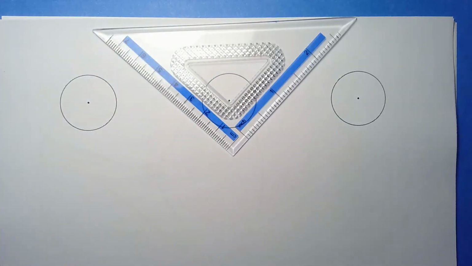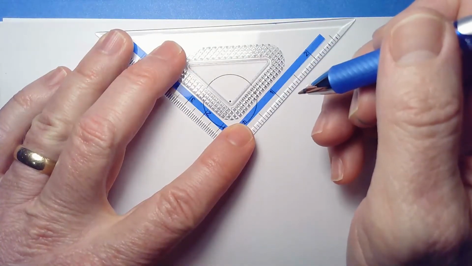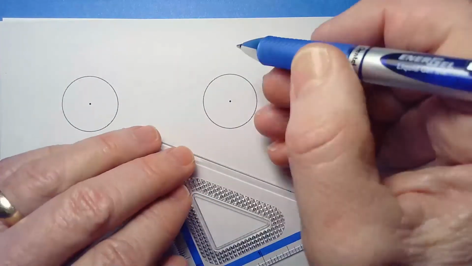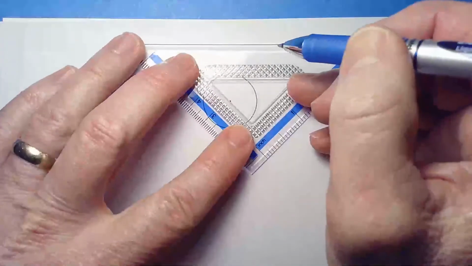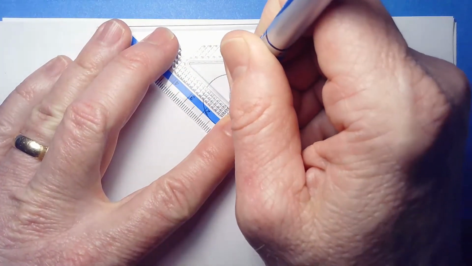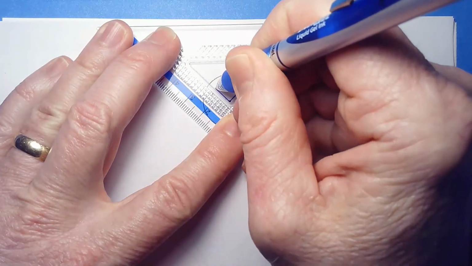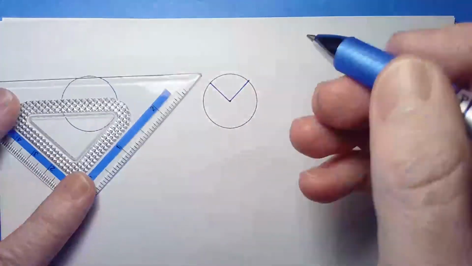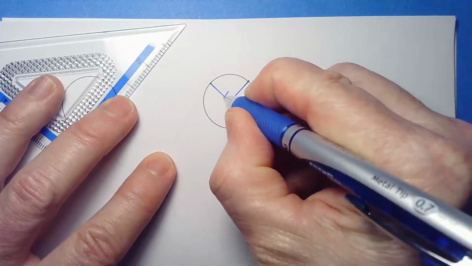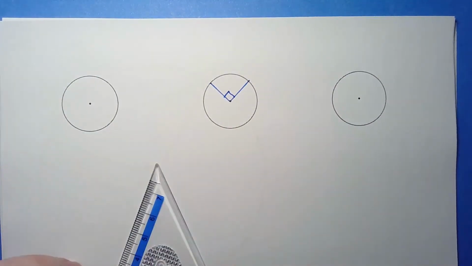And what I'm going to do is for each one, I'm going to draw a central angle, and then I'm going to draw an inscribed angle. But they're going to intercept the same arc. Okay, so let's start with this. I'm going to start at the center, and I'm going to come out from the center like this. Now this special little ruler here is exactly 90 degrees with a 45, 45. So this is 90 degrees. That's the central angle.